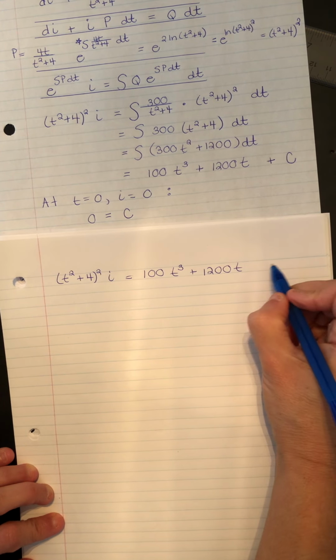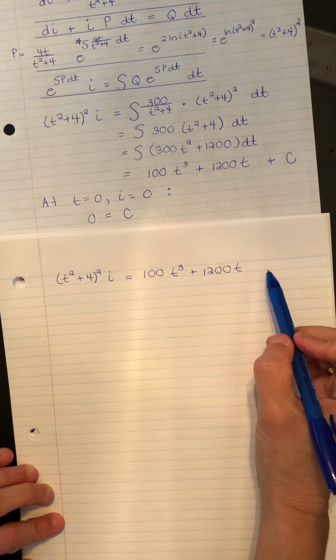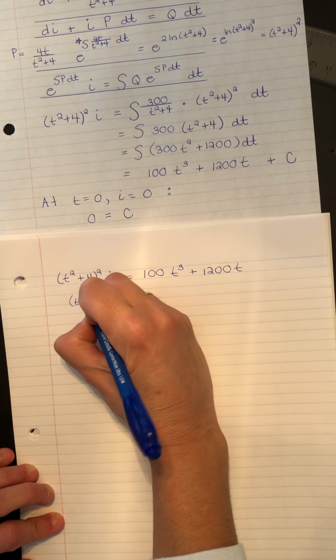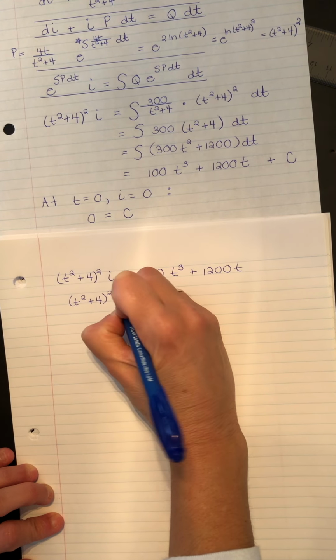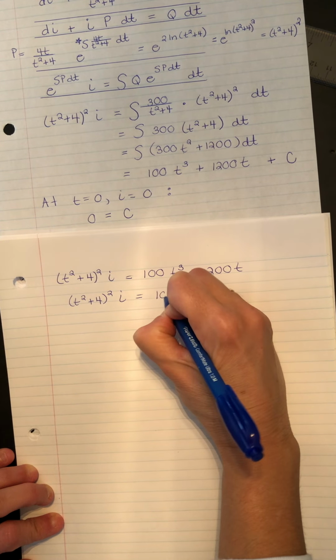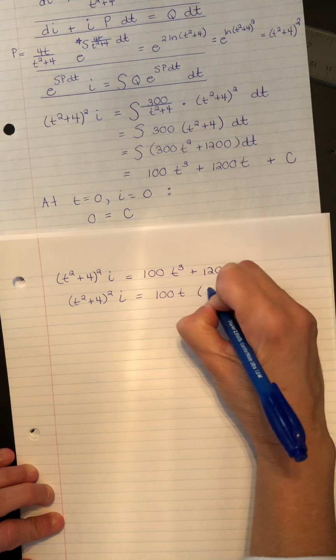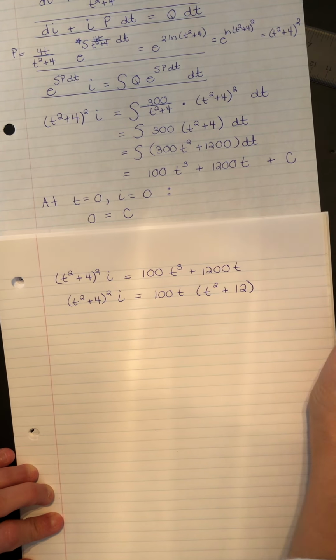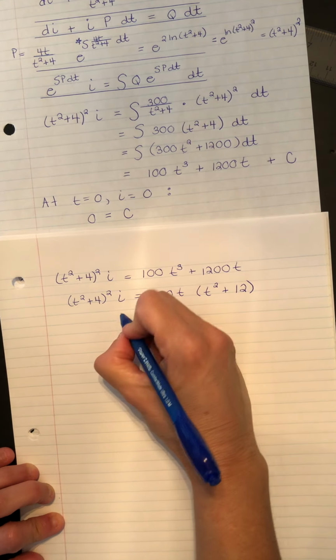And it would be plus 0 if you like. And then let's common factor, since we know what the answer looks like. So that's t squared plus 12 in here, isn't it? Yeah, I think so. And then solve for current.